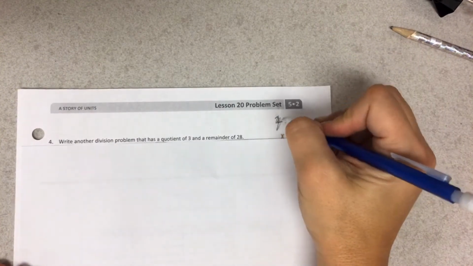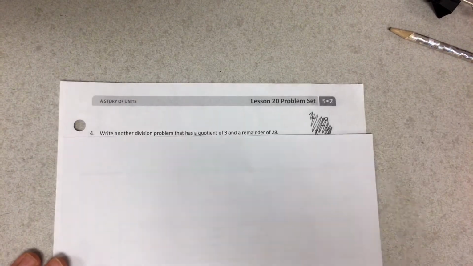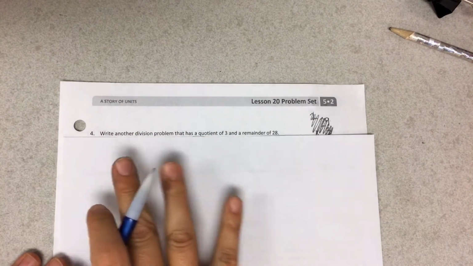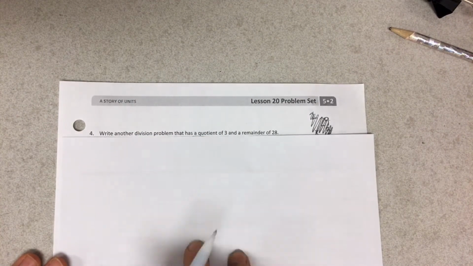All right, guys, so I just realized that I did not record this, so I'm covering this up so I don't erase it. And what I'm going to do is I'm going to do this here, and then I'll kind of show you some of my work.